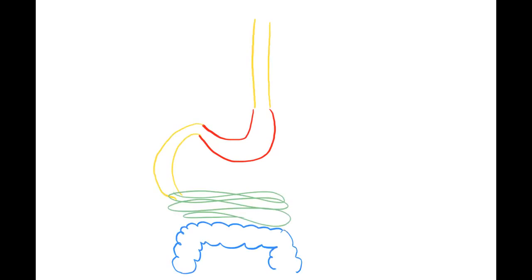Now, the most important part of this drawing is the duodenum. In the duodenum, we are going to absorb some things that are important for our test.